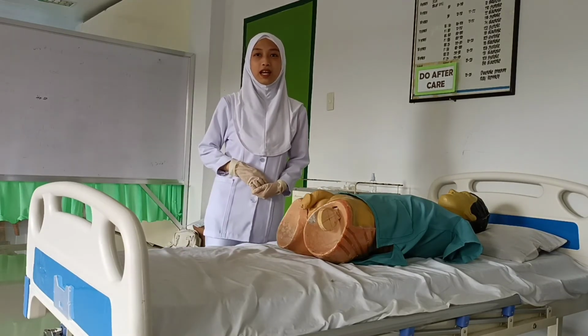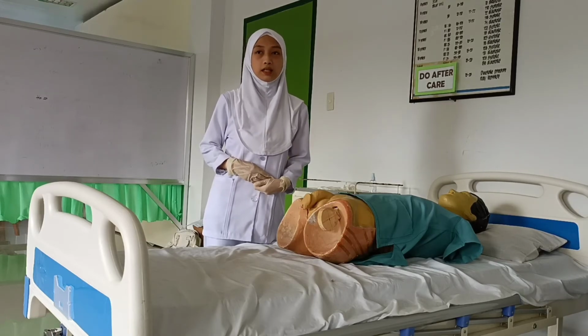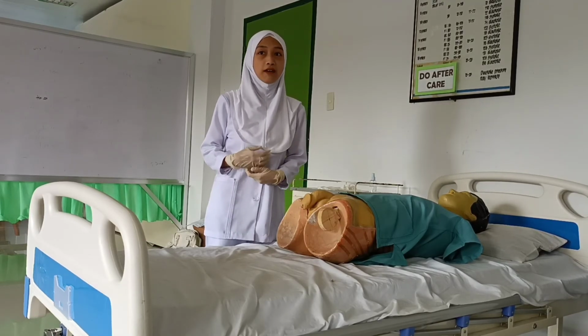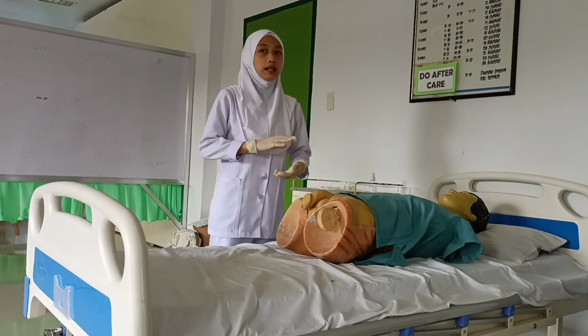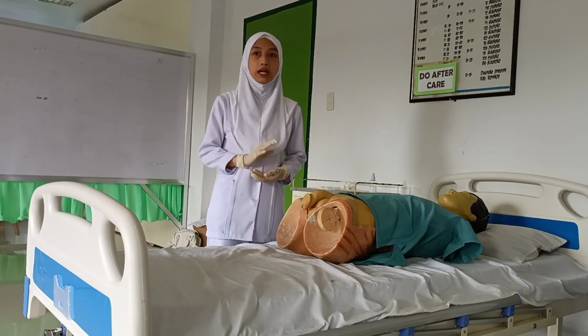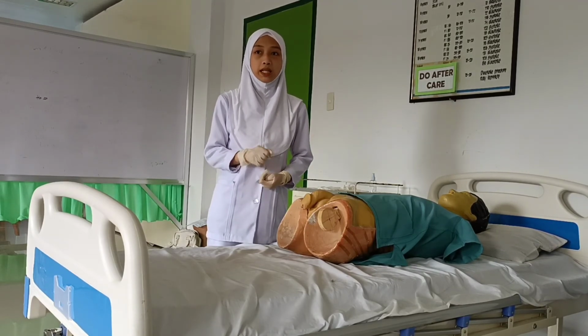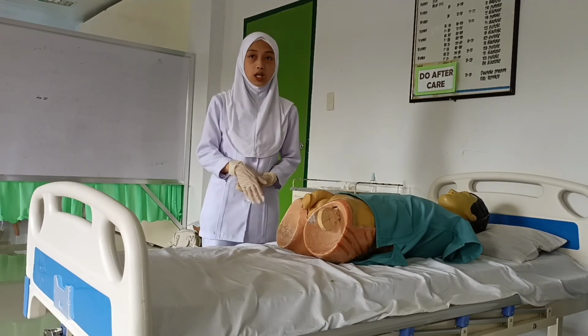And for the inguinal area, inspect both inguinal areas for bulges while the client is standing. If possible, have the client remain at rest. Next, have the client hold his breath and strain or bear down as though having a bowel movement. Bearing down may make the hernia more visible.